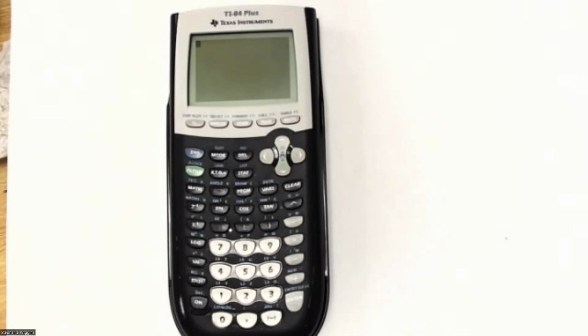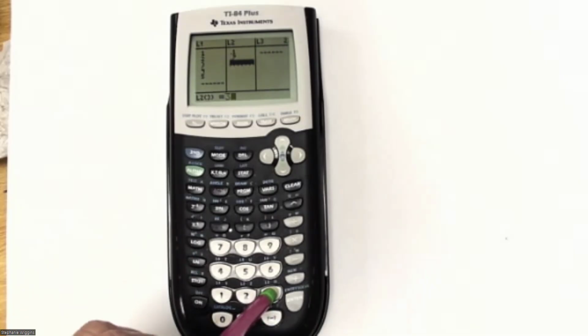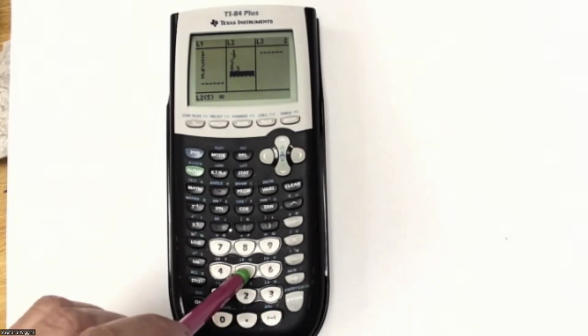So again, the table says 1, 2, 3, 4, 5 for X. So we're going to go stat, edit, 1, enter, 2, enter, 3, enter, 4, enter, 5, enter, and then go over to list 2, and I've got 0.1, 0.7, 3, 5.3, and 5.9.